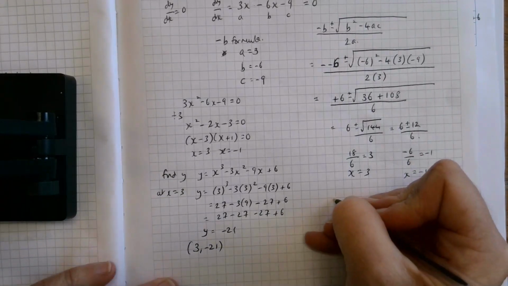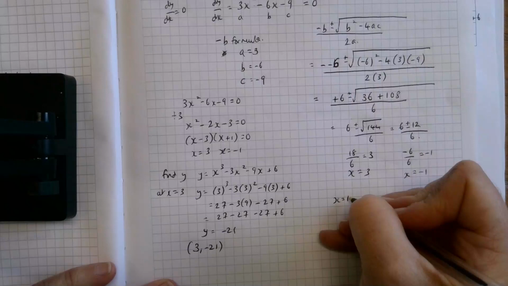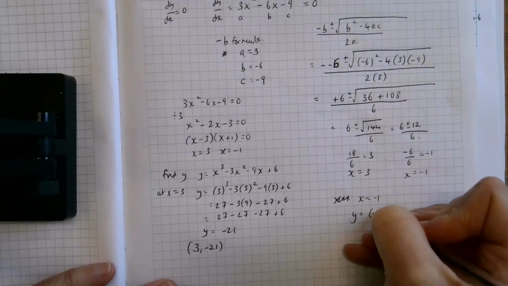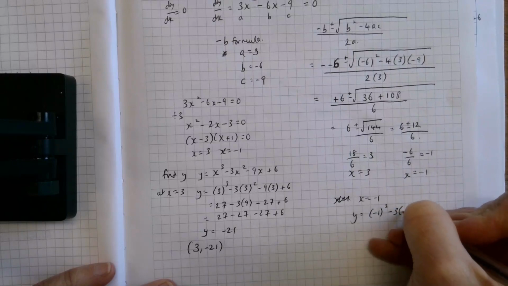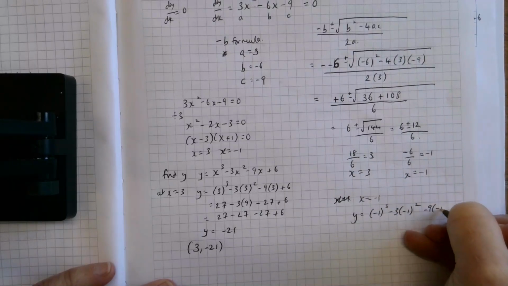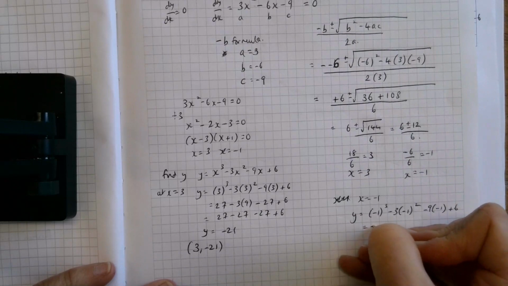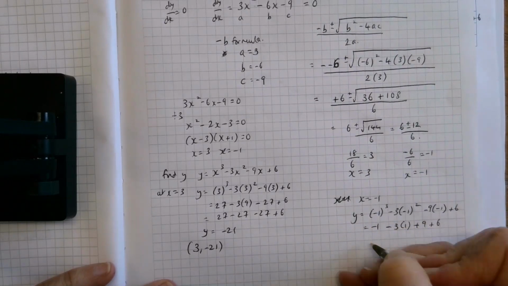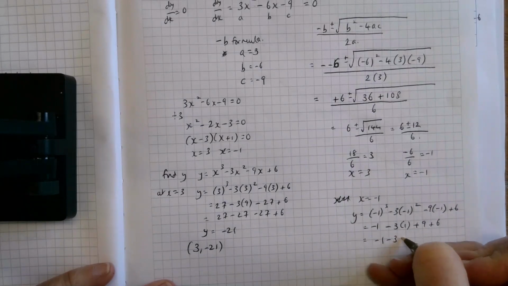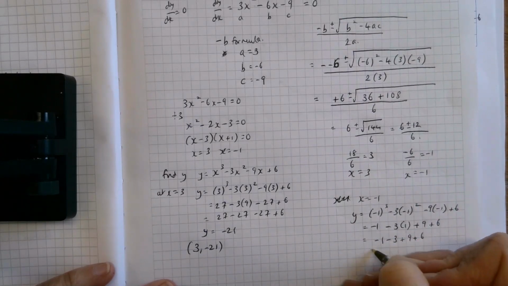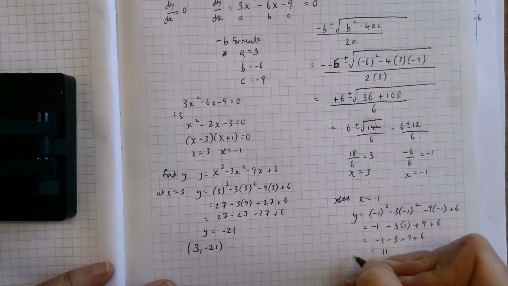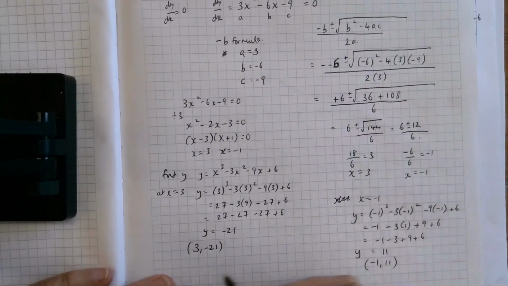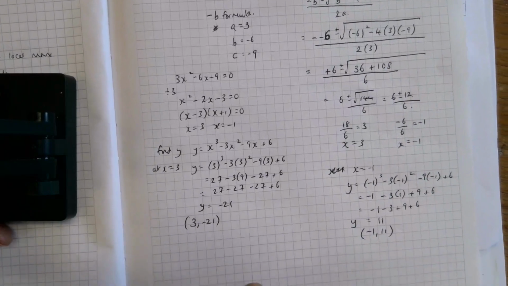And then at x equals minus 1, y is equal to minus 1 cubed minus 3 by minus 1 squared minus 9 by minus 1 plus 6. Again, you can stick all this in your calculator. So that's 11, I think, isn't it? So y is equal to 11. So at minus 1, 11, and at 3, minus 21, one of those is a max and one of those is a min.